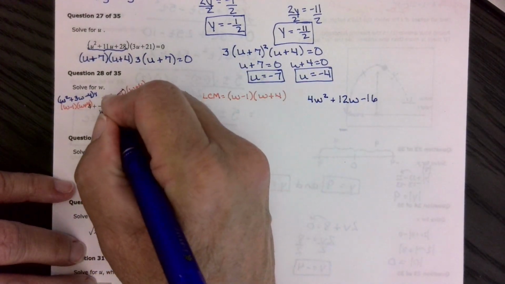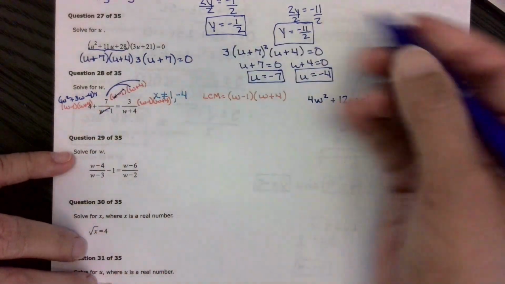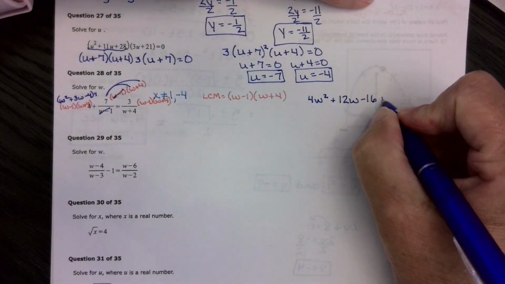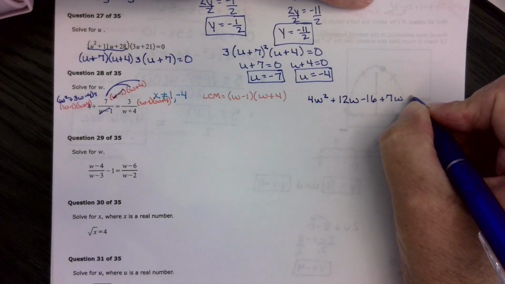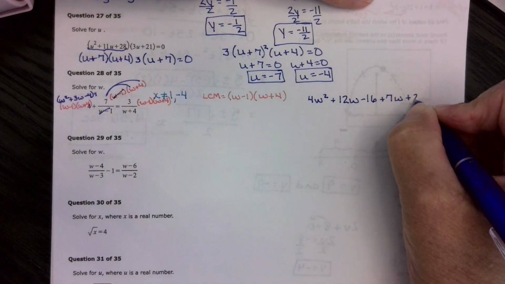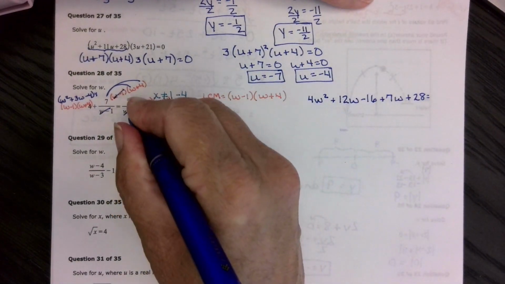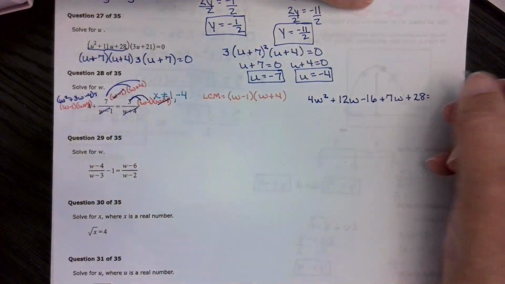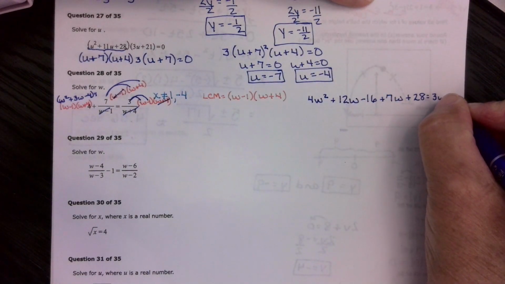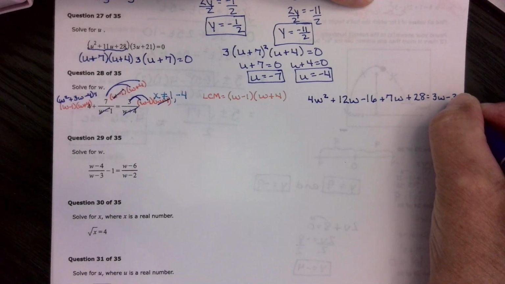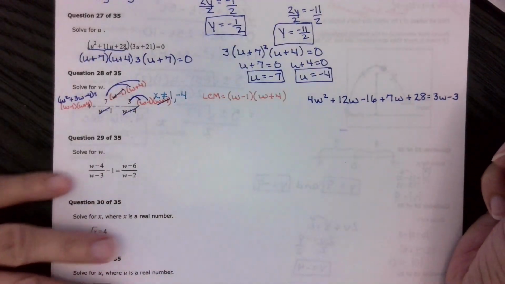This cancels, so I'm saying 7 times w and 7 times 4. That gives me 7w plus 28 equals, these cancel. I'm going to distribute the 3. 3w minus 3. Okay.